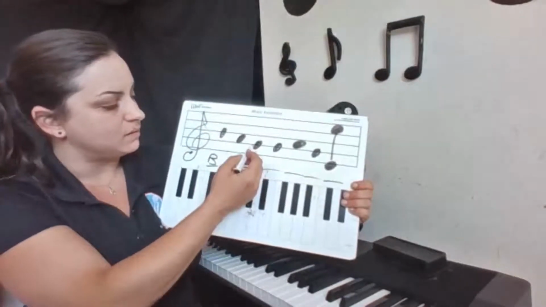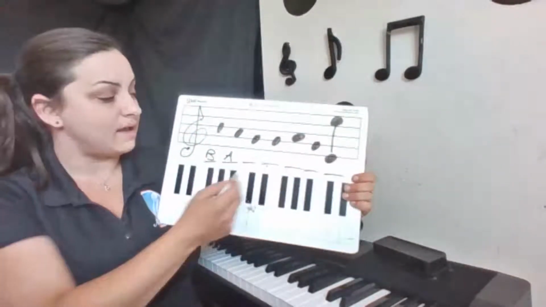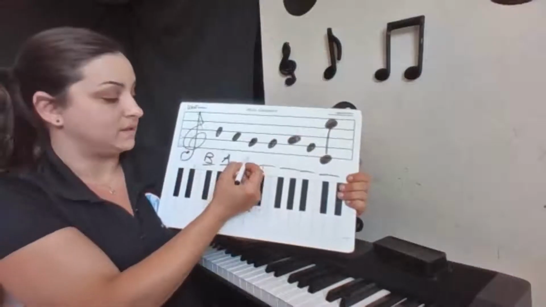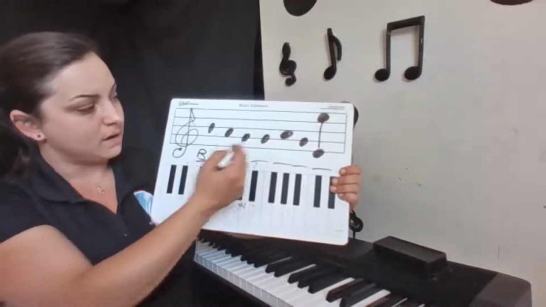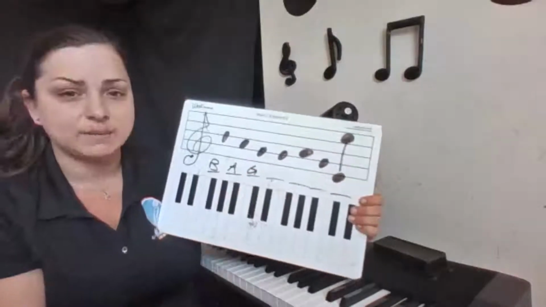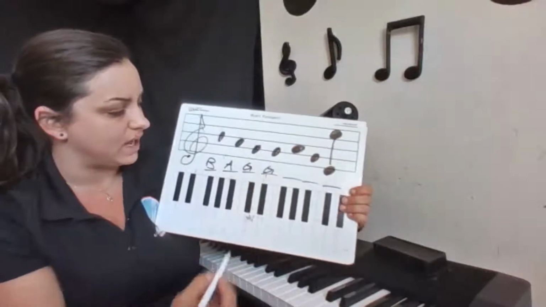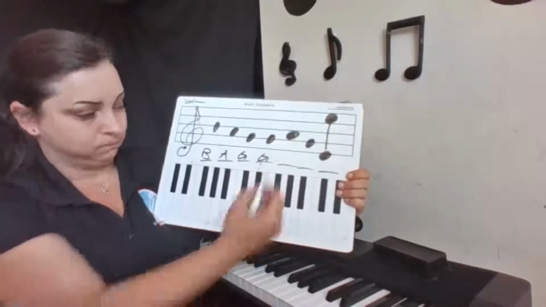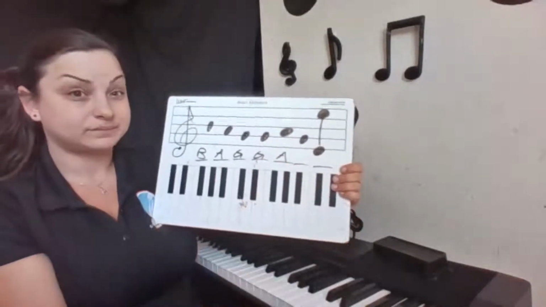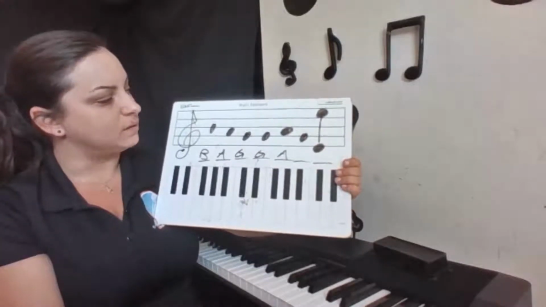Our next note is on the second line. Every good, it's going to be G. So far we've got B-A-G. What is our next note? It's on the same line, so I'm going to go ahead and write G again. Our next one, we've got F-A. A. Bagga. What is our next note?